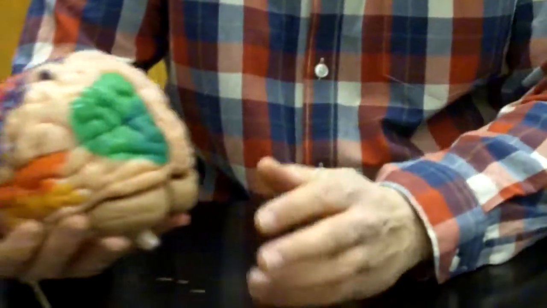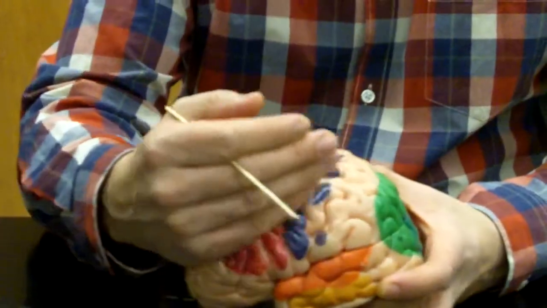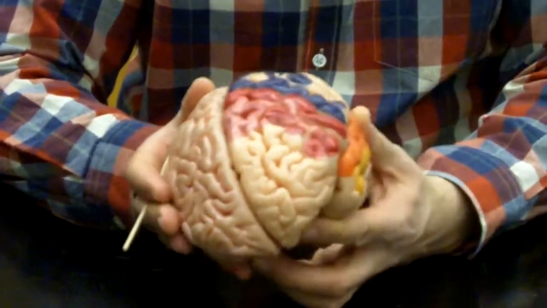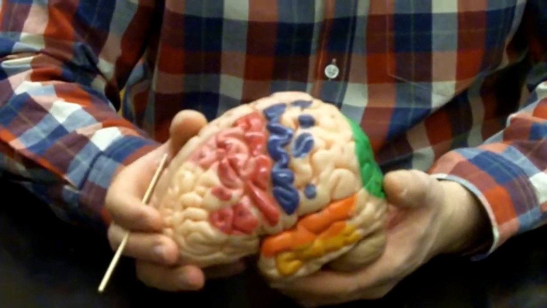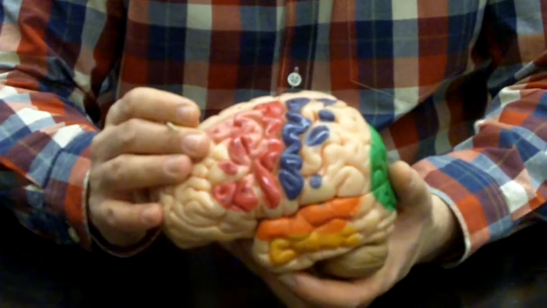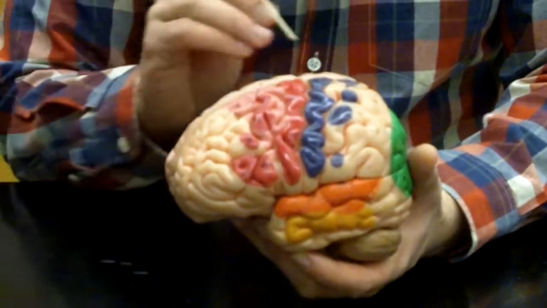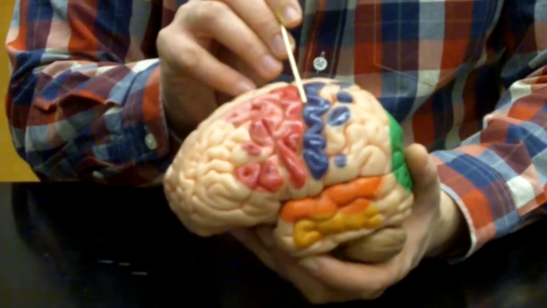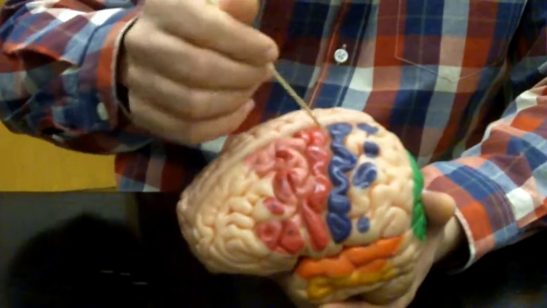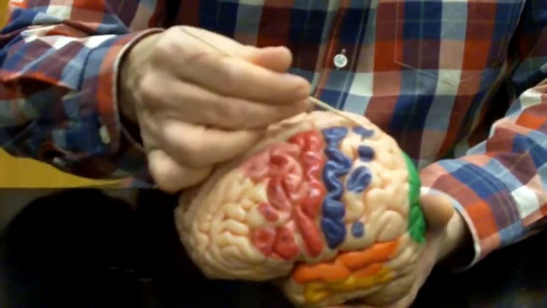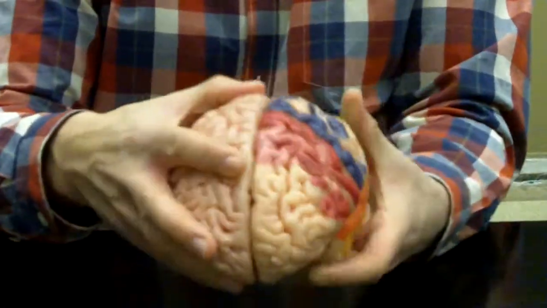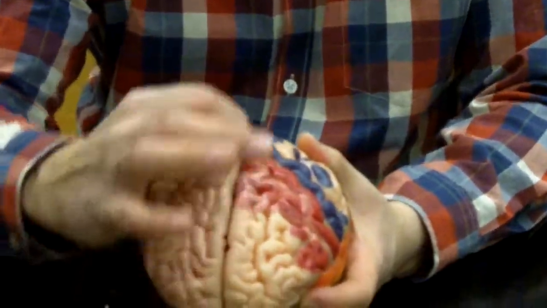Okay? Now on the test, I'm not going to show you the colored side. I'm going to show you the opposite side without the color. So really the thing that people have the most difficulty with is differentiating between the frontal lobe and parietal lobe. Well, what you have to do is look for this shallow depression right here. This shallow depression right here is called the central sulcus. And the central sulcus starts from what we call the longitudinal fissure. So this fissure right here down the center, that depression that separates the two hemispheres, is called the longitudinal fissure.